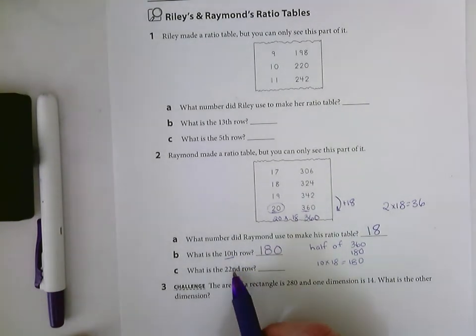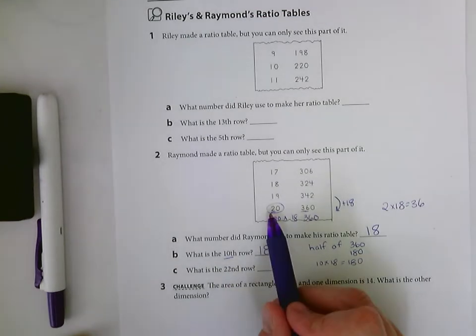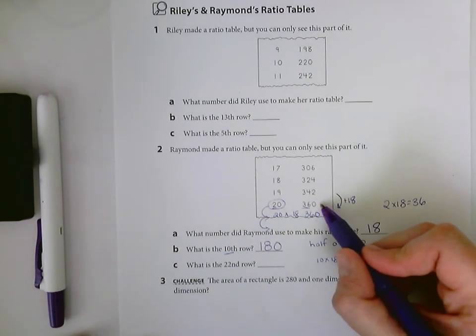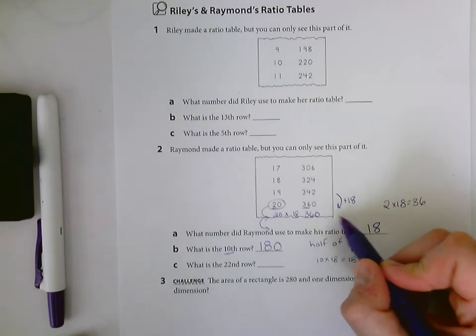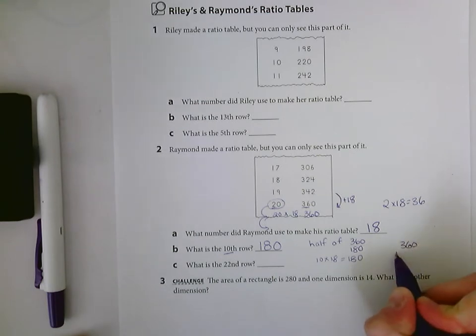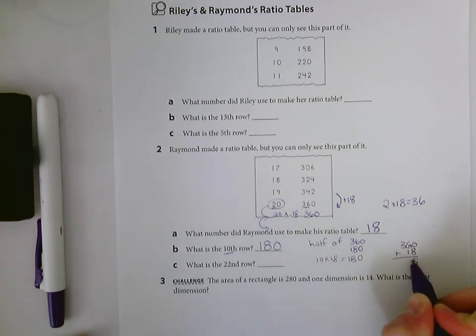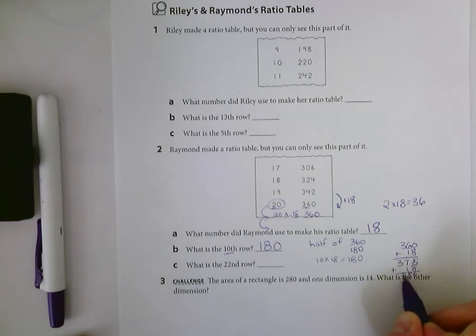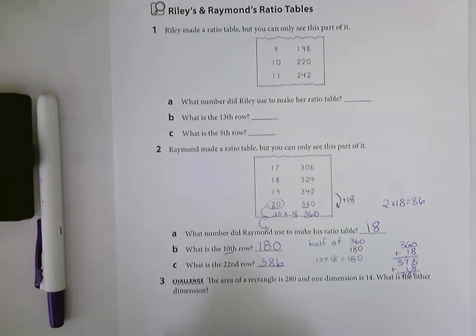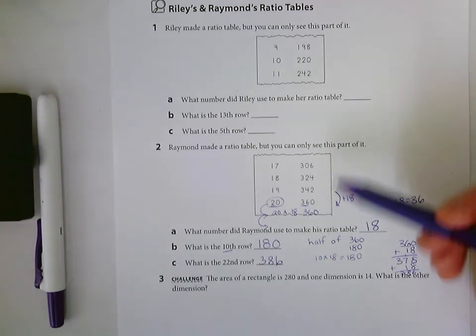Now, what is the 22nd row? Well, I have up to the 20th row, so the 22nd row is only going to be 2 more jumps. So I would have to add 18 to 360 and then add 18 again. So I could do 360 plus 18, which gives me 378, plus another 18, which is going to give me 396. So there are some different strategies that we can use to figure out which rows are missing.